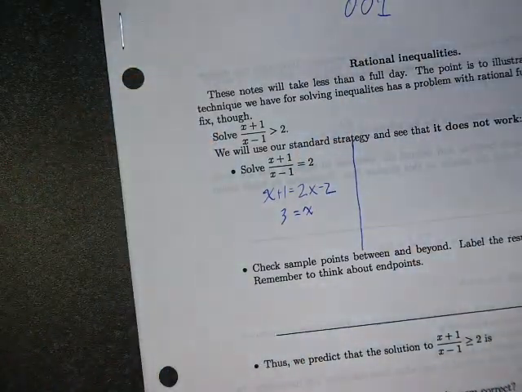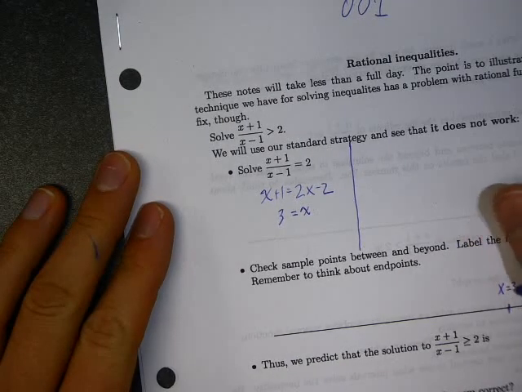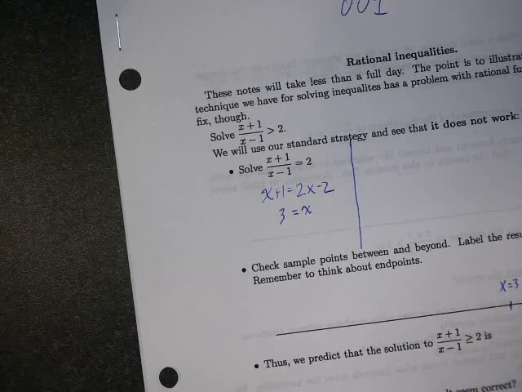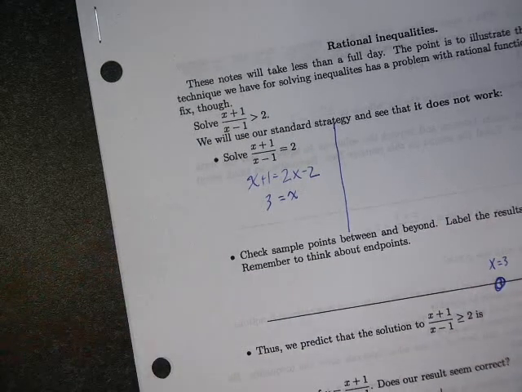Now we're going to play the left and right game. So there's x equals 3, and maybe we'll start with this. Does x equal 3 solve the inequality that we started with? Should we include or exclude that endpoint? Exclude, because when you plug in x equals 3, assuming that algebra is correct, you'll get exactly 2, but 2 is not bigger than 2. So x equals 3 will automatically be excluded.